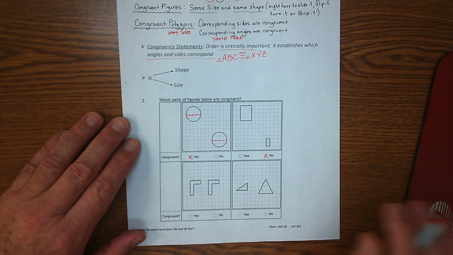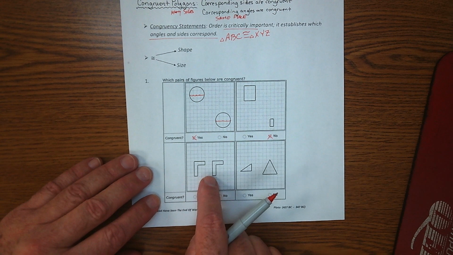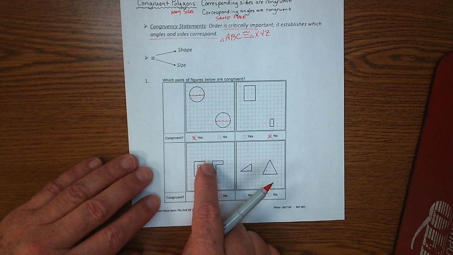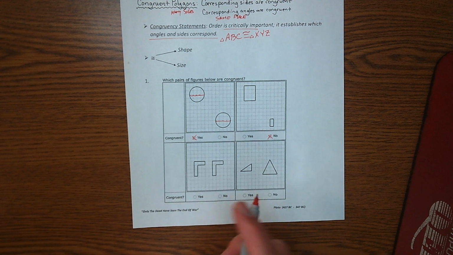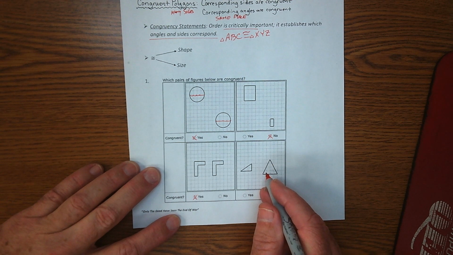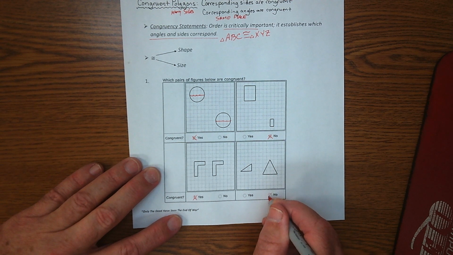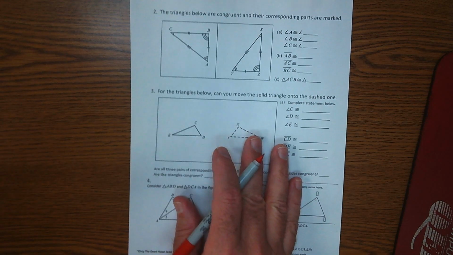This next one down here is the same shape. 4 up and 2 over, 4 up and 2 over, so they're the same shape, the same size, so yes, they're congruent. And this one, they're not the same shape. They're different triangles. Now, labeling is huge here.